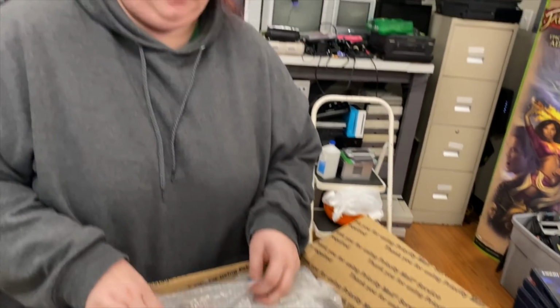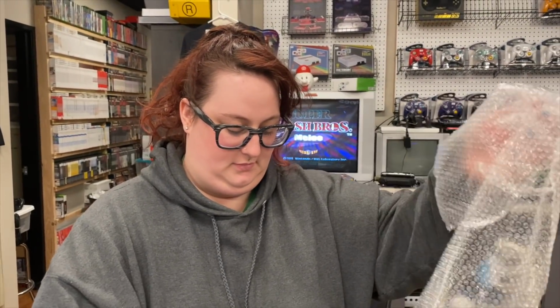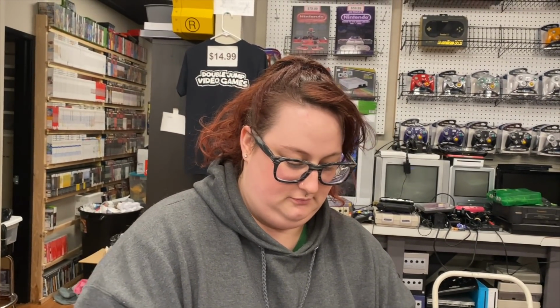Okay. So it's a lot of different stuff. It's not just like one system. So we got Castlevania for the N64. GoldenEye 007 for the N64. Okay. We have one of those D-pad things for the Switch.